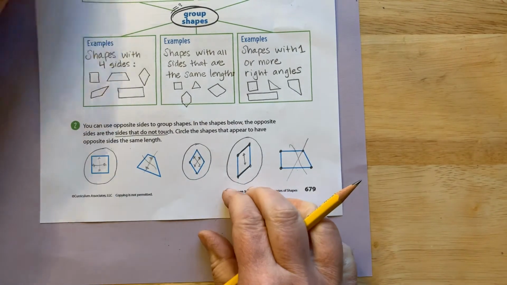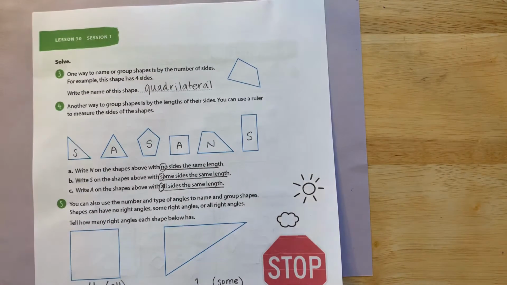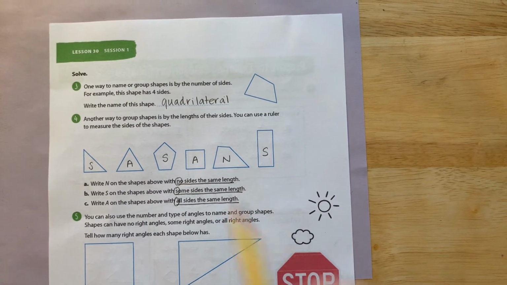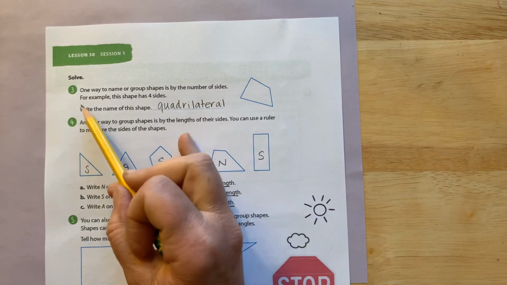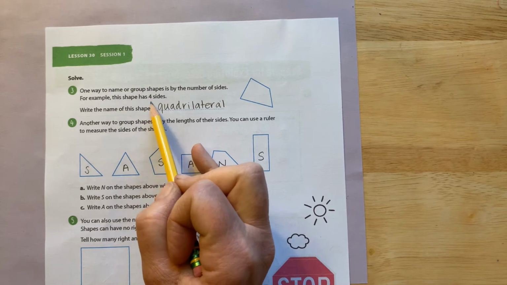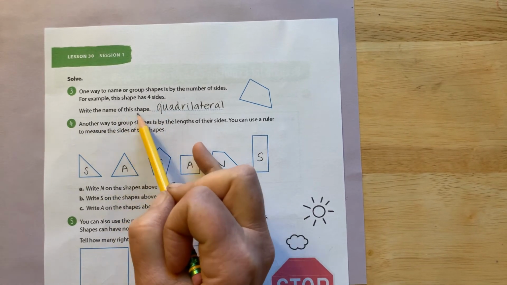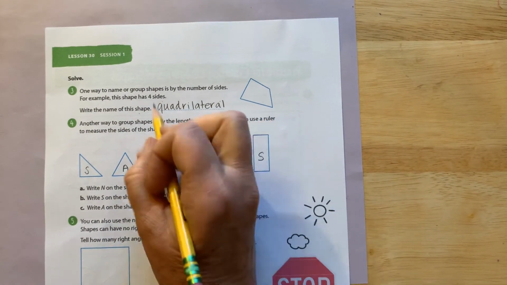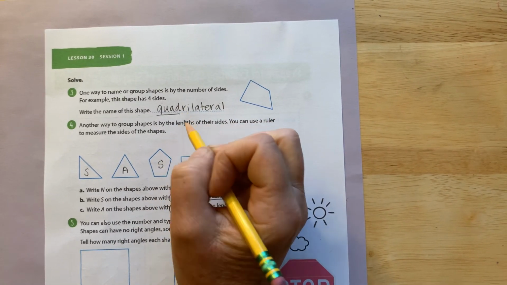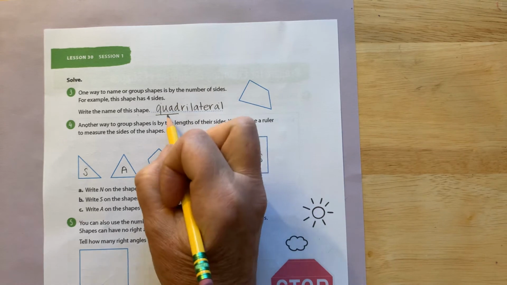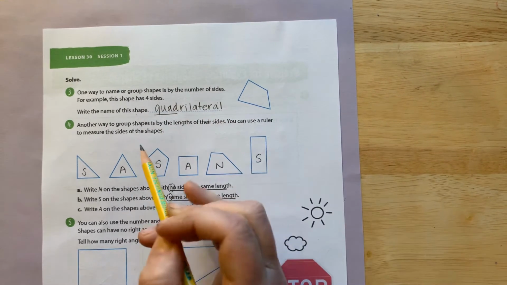Okay, page 680. In number 3, one way to name or group shapes is by the number of sides. For example, this shape has 4 sides. Write the name of this shape. That was that word we learned, quadrilateral. If you need to say it, I think it's fun to say, quadrilateral. Quad means 4.